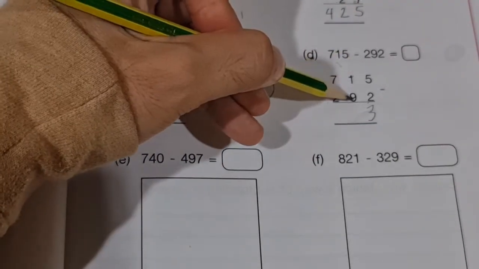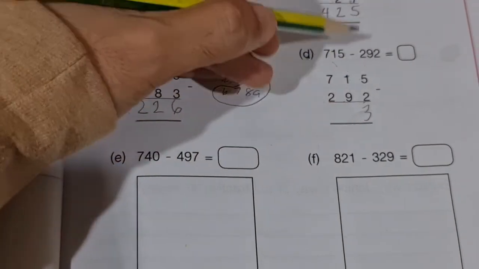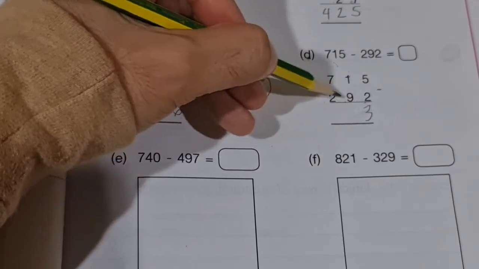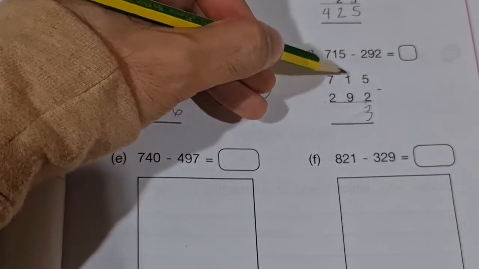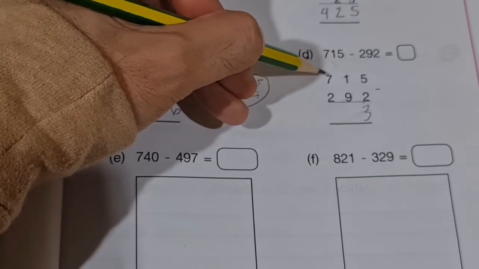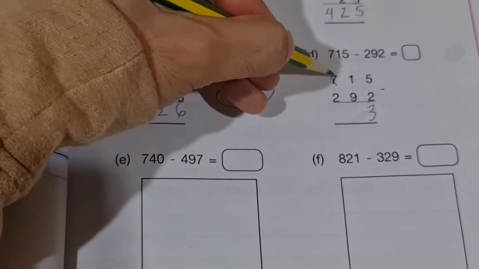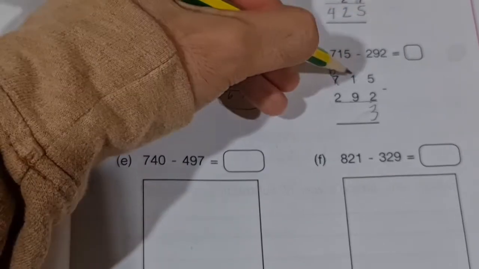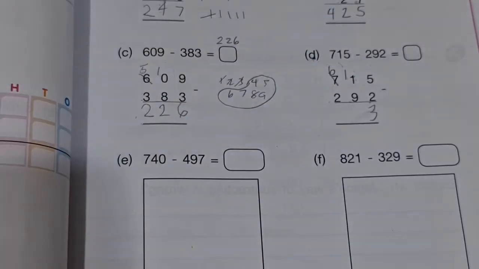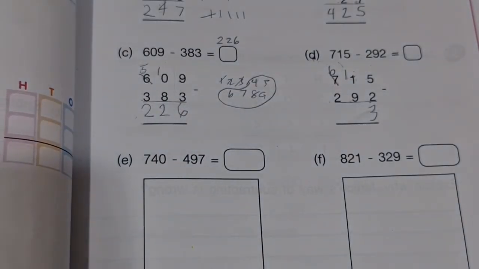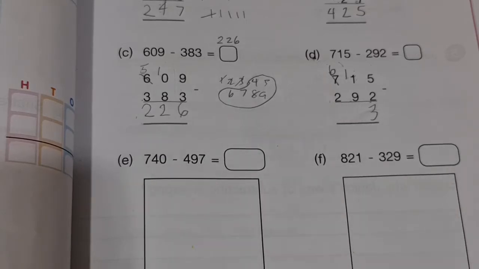1 minus 9 from the tens place. Something is wrong. 9 is big, 1 is small. So we borrow from our neighbor. 7 will become 6 and 1 will become 11. Now we can subtract. 9 in your mind and then count. 9, 10, 11.